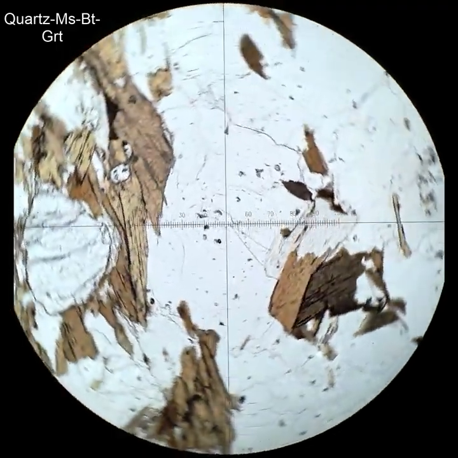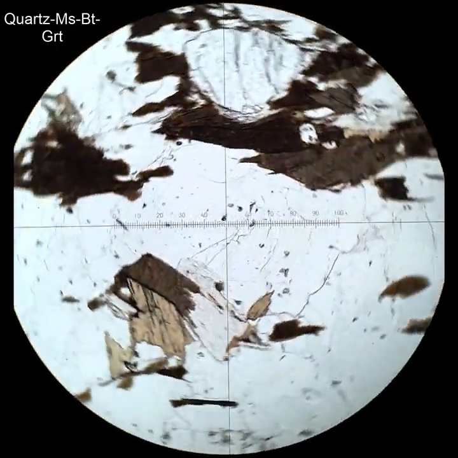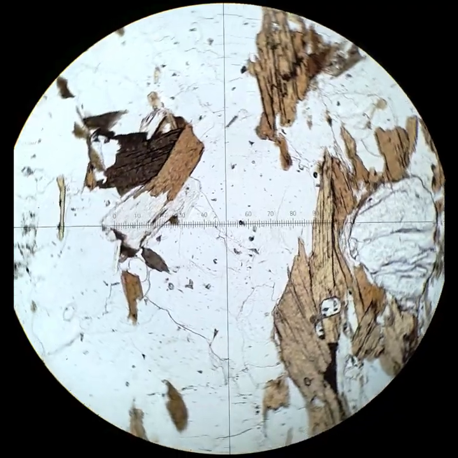Now, with this one, as soon as I cross the polars, you're going to say, Matt, that can't be quartz because it's yellow. And yes, that's absolutely right. When you cross the polars, this quartz grain is yellow because the thin section is a little bit too thick. And I would guess maybe 5% of my thin sections are a little too thick and the quartz is kind of yellowy. But you can still see that domainal extinction characteristic.